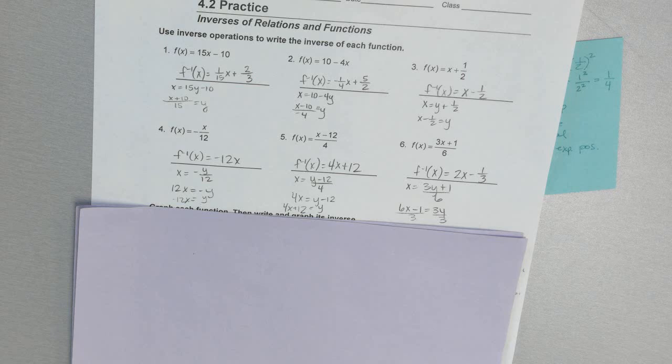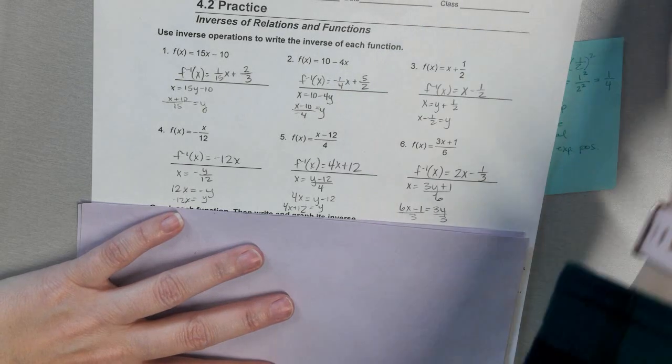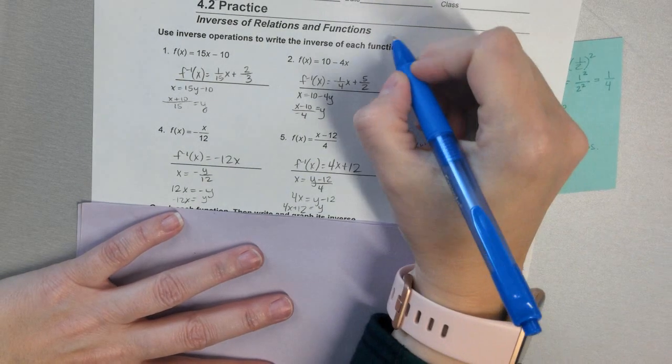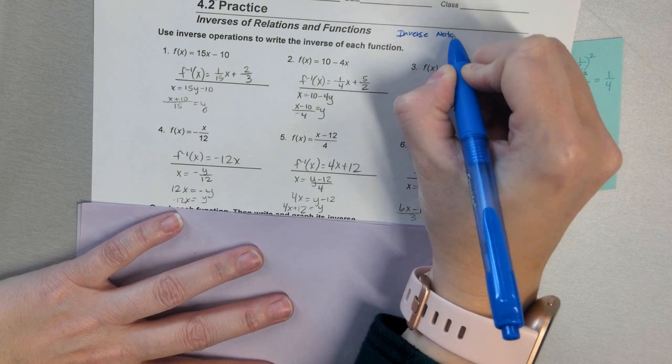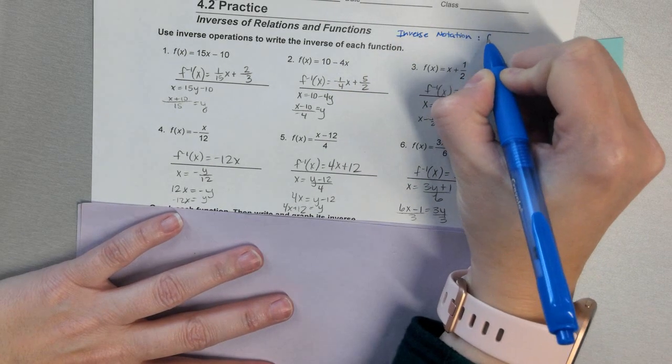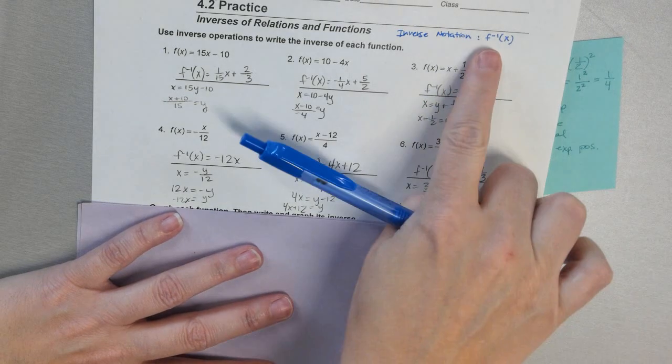So use inverse operations to write the inverse of each function. You should also be using what form? I think your directions have one more thing in them. What does it say? Don't you say write the inverse in proper notation? Yeah, what's the proper inverse notation? Inverse notation, you have to have f inverse.